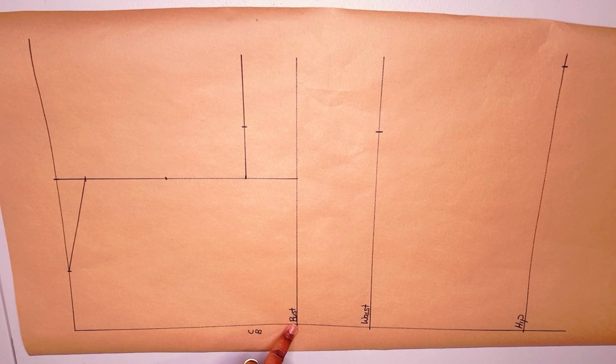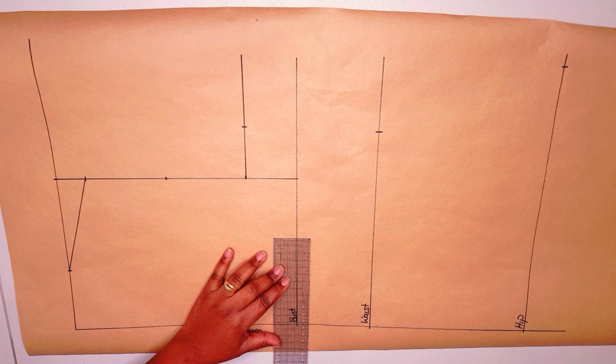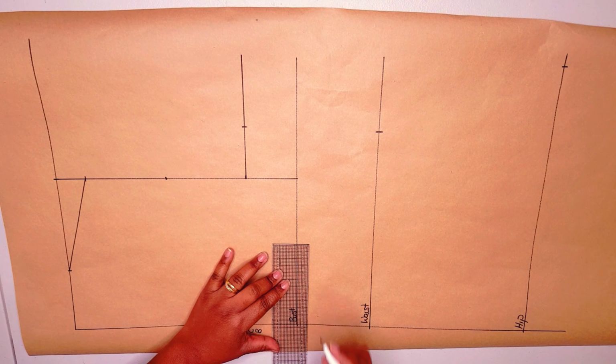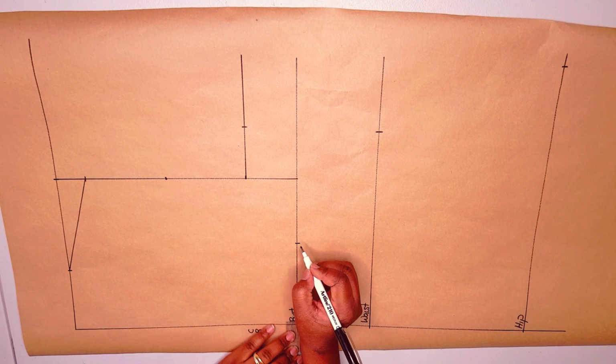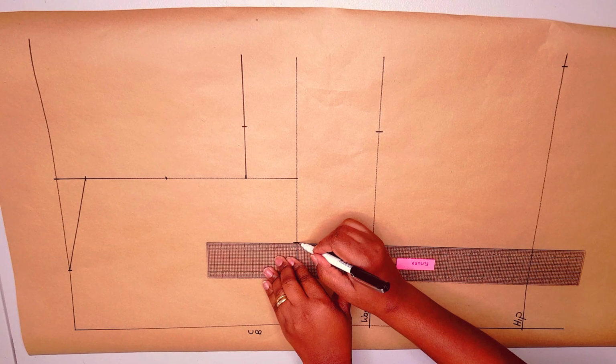Next, we're going to mark our bust point. Nipple to nipple measurement divided by 2 minus 11.5. So on the bust line here, 11.5. Square a line down to the hip line.